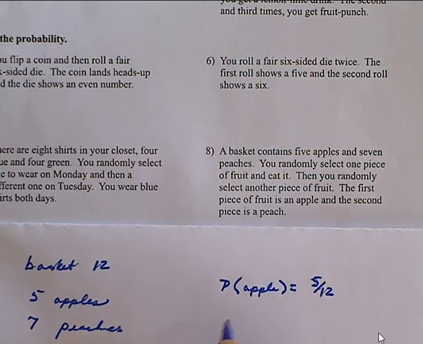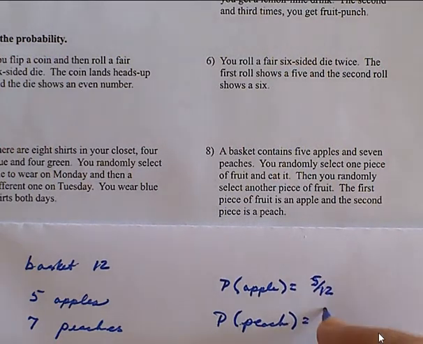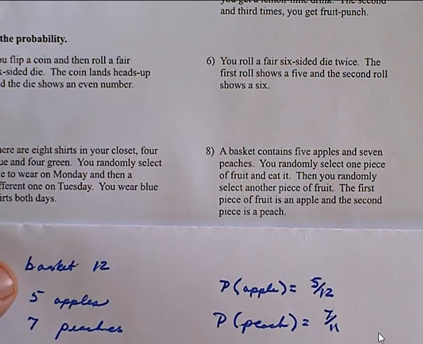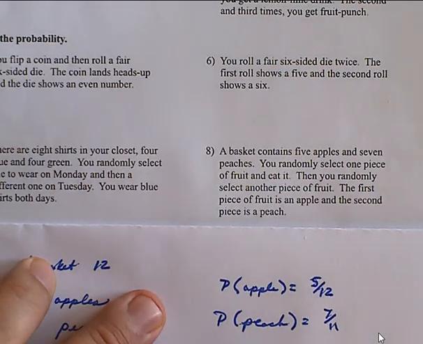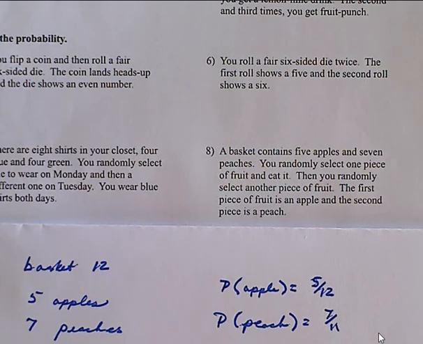Now the probability of getting the peach on the second attempt, there are 7 peaches, but there are only 11 pieces to choose from. So when I multiply, this is going to be 5 over 12 times 7 over 11, which is 35 over, I think it's 121. 132, sorry.